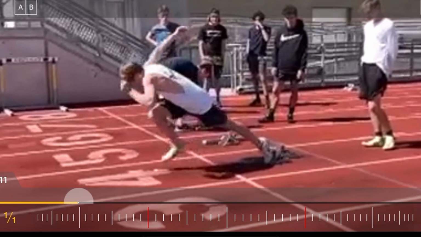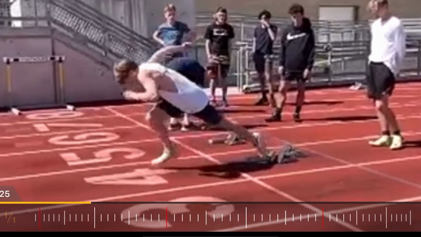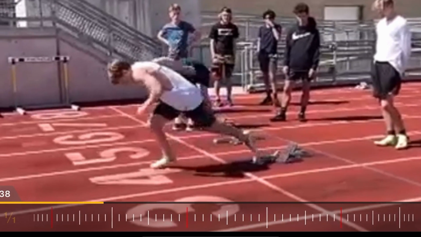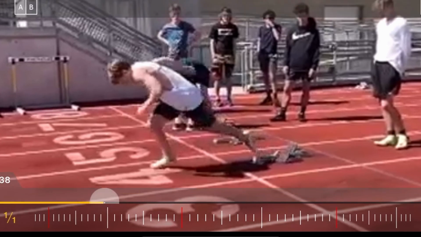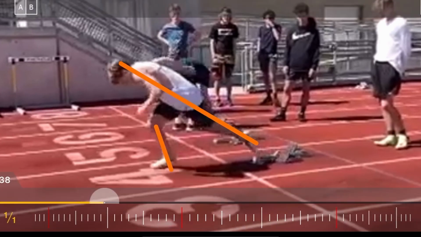But with this athlete, if we go a few more frames forwards, this front foot kind of goes a little bit out. So if we look at his body angle versus his shin angle, in acceleration, we always want those to be pretty similar. So this athlete reaches a little bit, and we call that more of a dead foot strike. It's not very active.